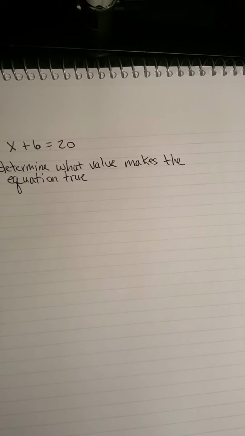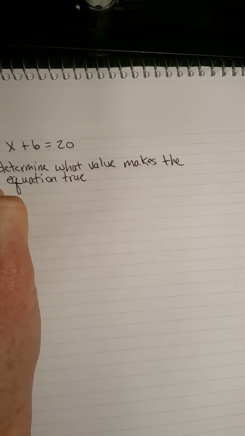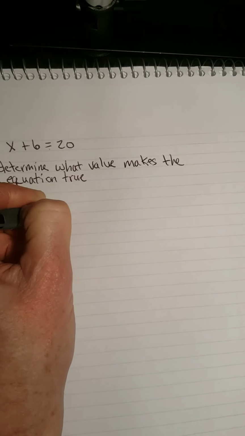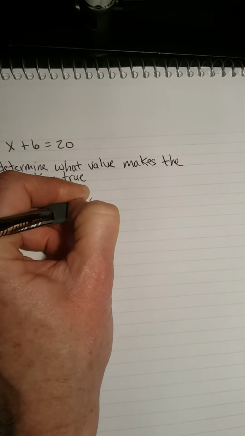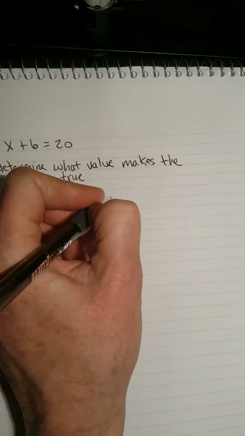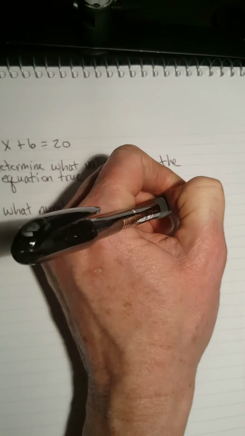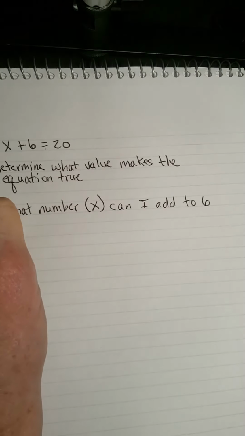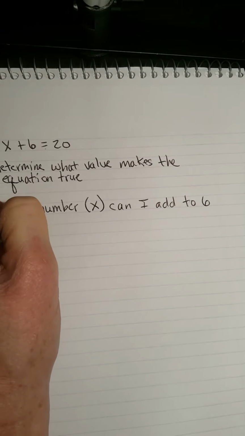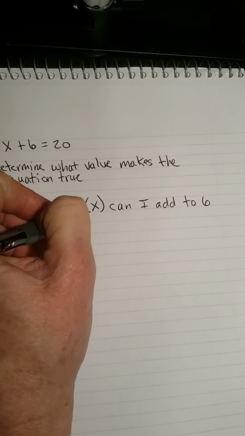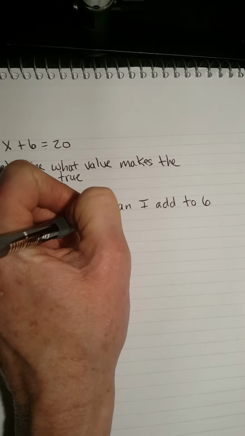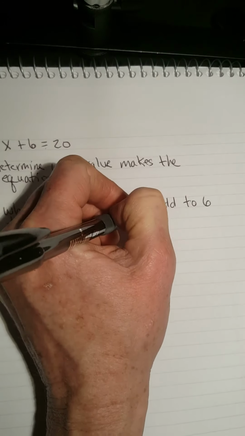Okay, so for this problem, I'm going to actually write out exactly what this question is asking me, and I'm going to put it in quotes. So what number, that's going to be my x, what number can I add to 6 that will make 20?